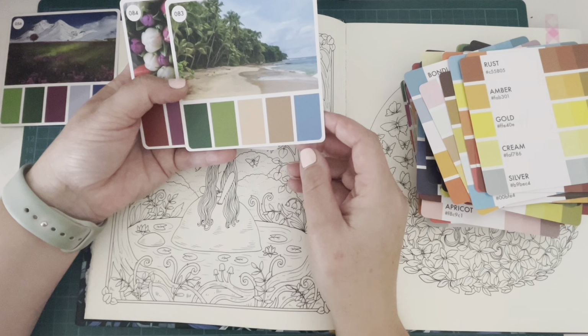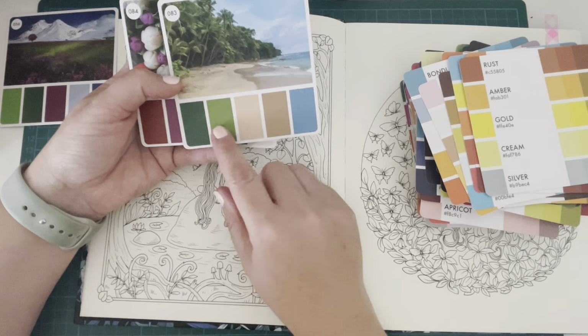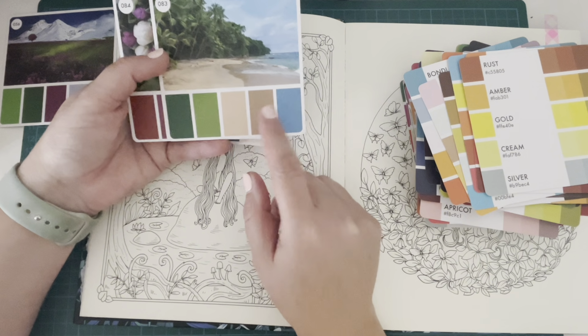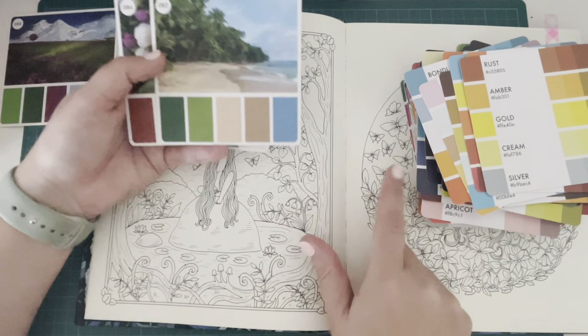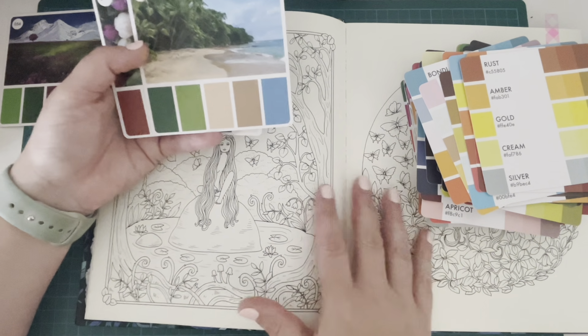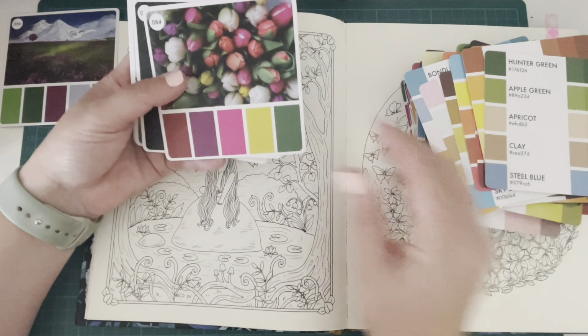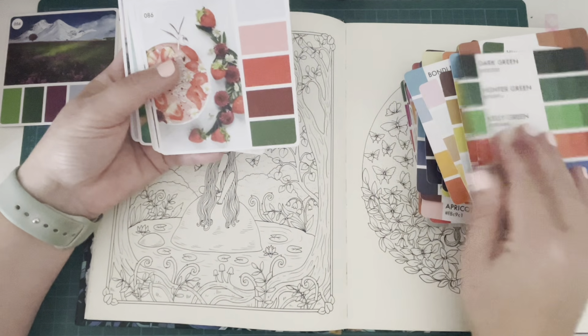So again, this is quite a good one, but I just feel like I need something for my butterflies, particularly for this other side of the page, which has got a lot of butterflies, and I don't feel there's anything quite bright enough for the butterflies on that page. So I'm gonna keep going.